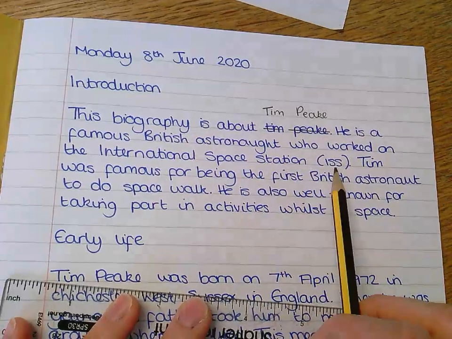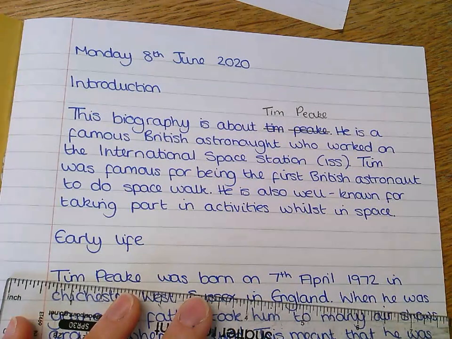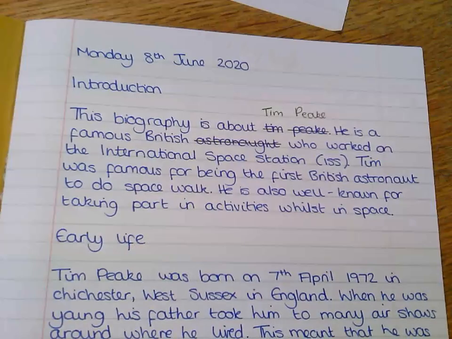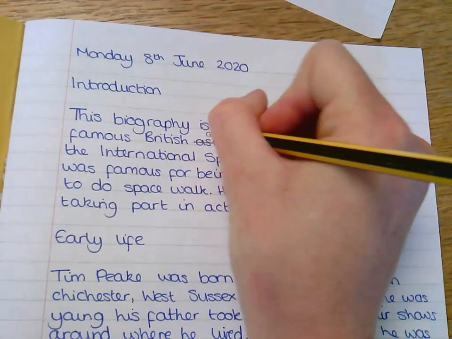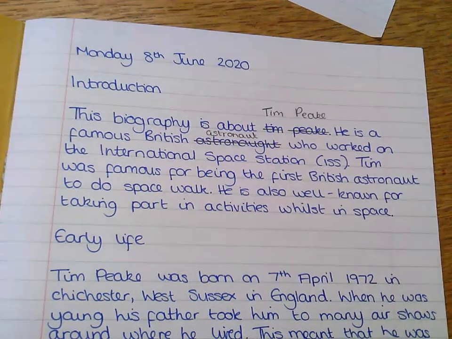Now, because I know how to spell it, I know that astronaut here has been spelled incorrectly. So I'm going to cross it out. If you need to look in a dictionary, then obviously you can do that. If there are any words that you come across that you think, oh, I'm not sure how to spell that, then this is your opportunity to check and make sure you've spelled it correctly.